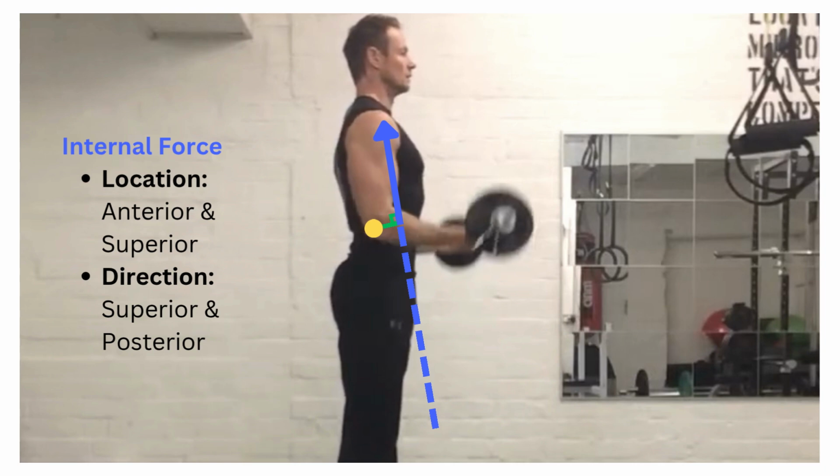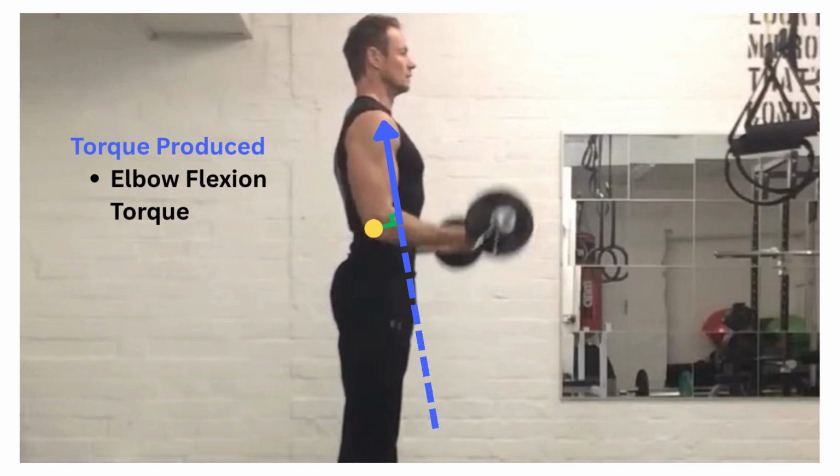So, all that being said, we know that our internal force is located anterior and superior relative to the axis of rotation. We represent that by our moment arm here, again at 90 degrees between the line of force and the axis of rotation. And we have superior and posterior direction. Now we can figure out what kind of torque we're producing. So we figured out the location, direction. All that being said, we can now conclude that we are producing elbow flexion torque based off the location and the direction of the internal force vector.